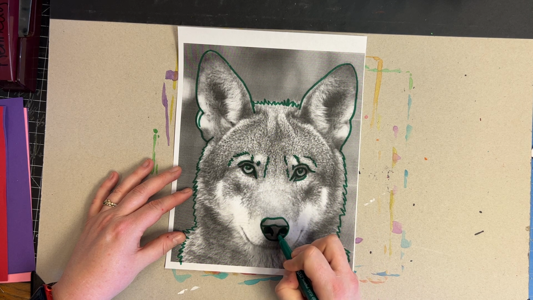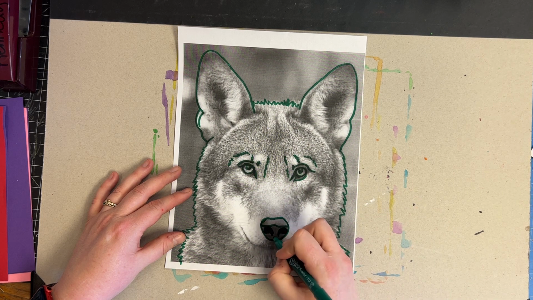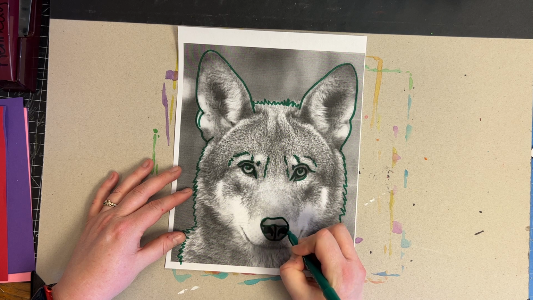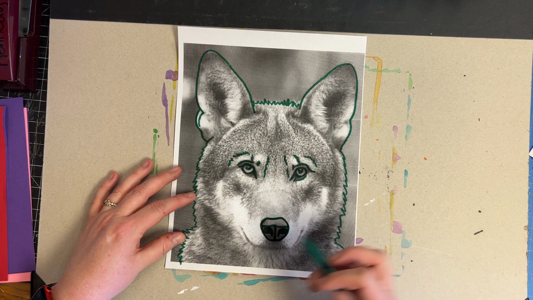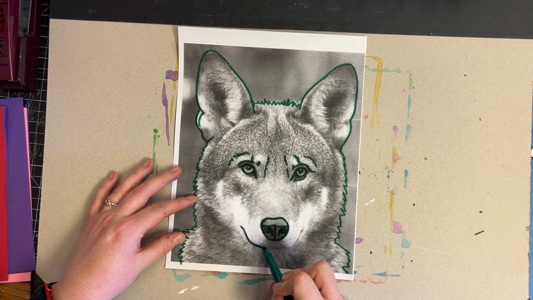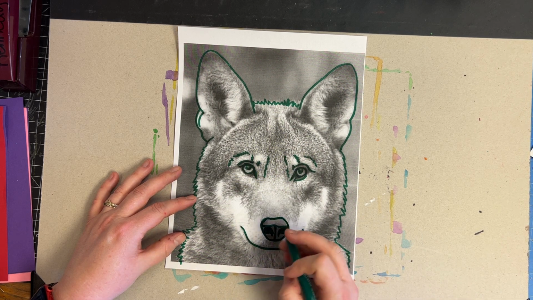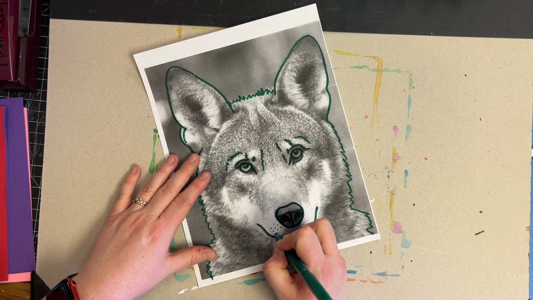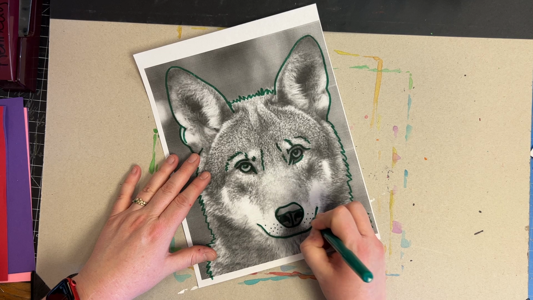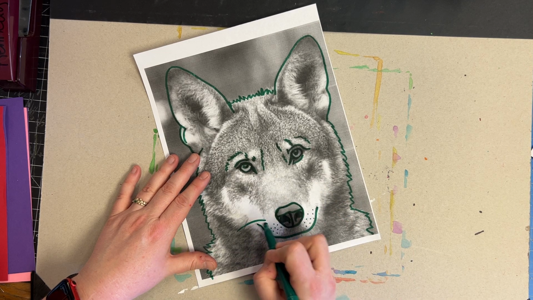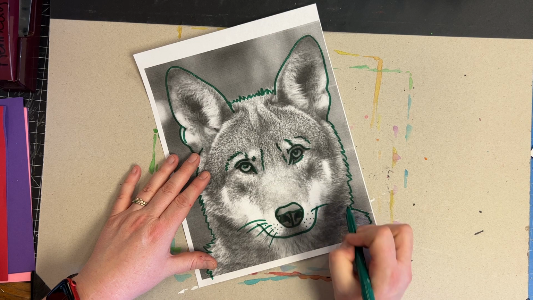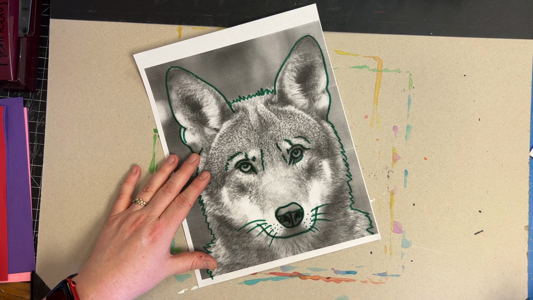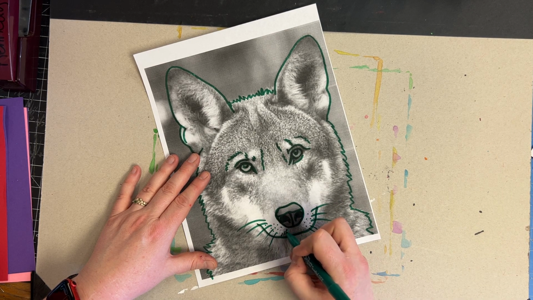You can have a select few areas that are actually colored in black on your project to make sure they stand out. I got his mouth here. I'm going to put some little dots to kind of show where the whiskers are, and I'm going to include some whiskers. They're a little bit fuzzy in the picture, but I'm going to include a few because I know they're there and they're kind of important. And I'm going to put a little bit of hair texture to show this darker area.